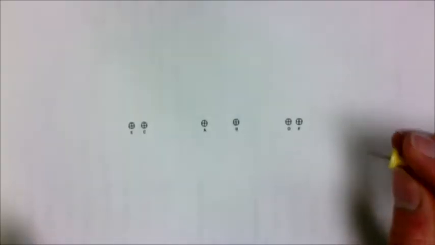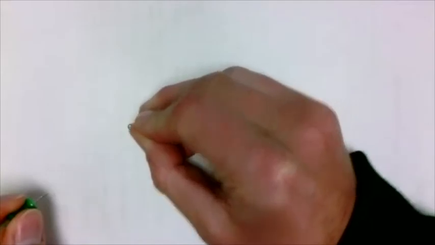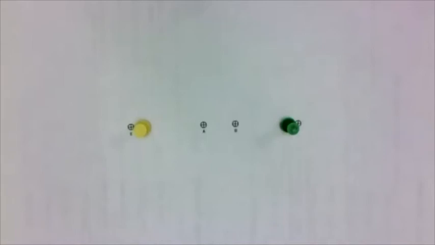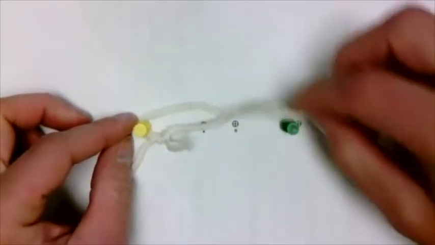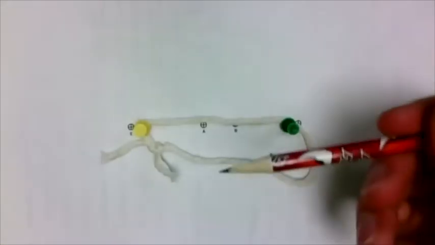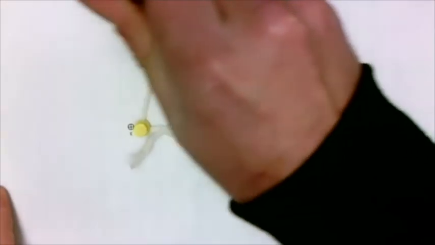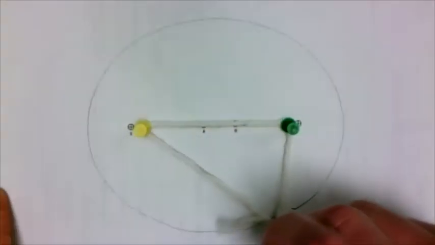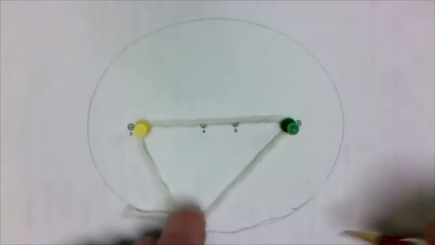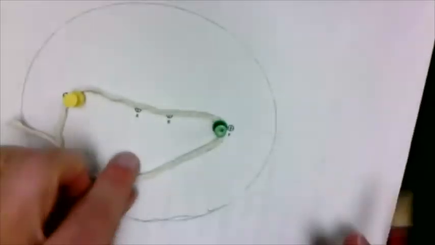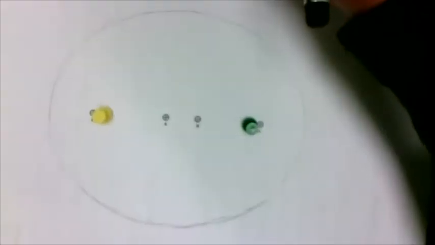Okay, now I'm going to draw my second ellipse. For this second ellipse, I'm going to use foci C and foci D. So I'm going to push my push pin through the center of C, push my push pin through the center of D, loop my string around, like so. Now I'm going to take my pencil, push it in through here, and loop around like so. It's a little lumpy because of the knot, so I'm going to go back around and neaten that up a little bit.